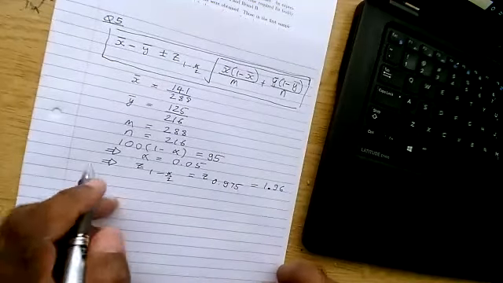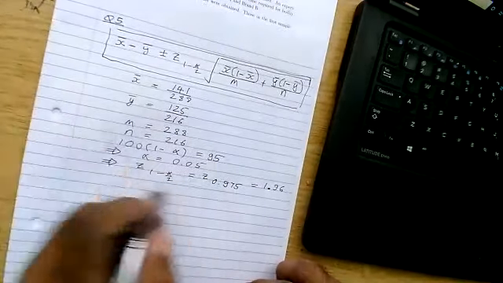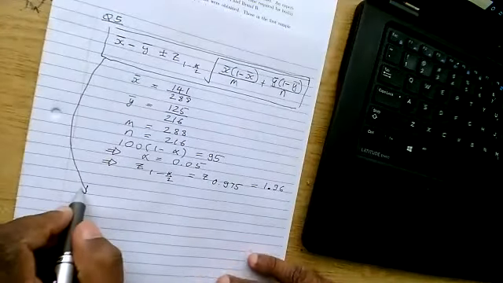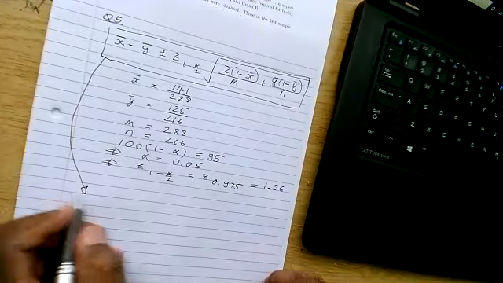Now what I'm going to do is sub all this data into this formula here so that you will get the following.